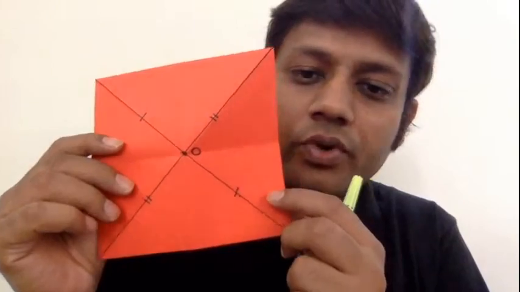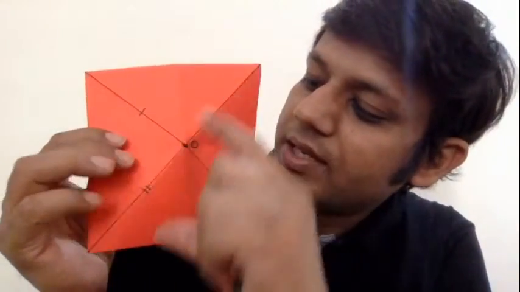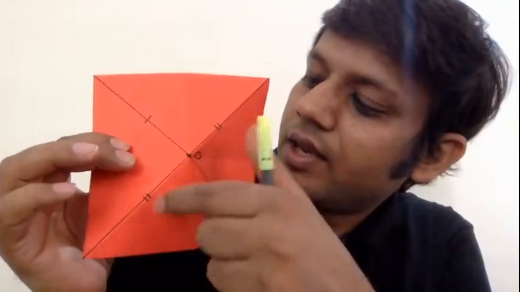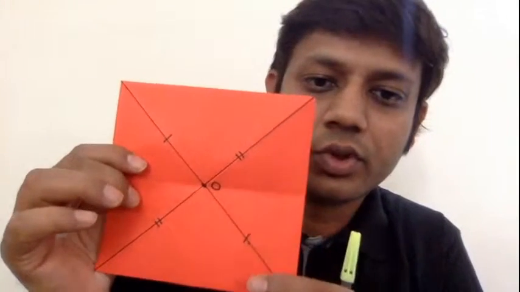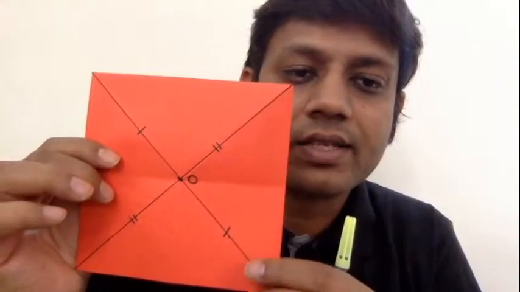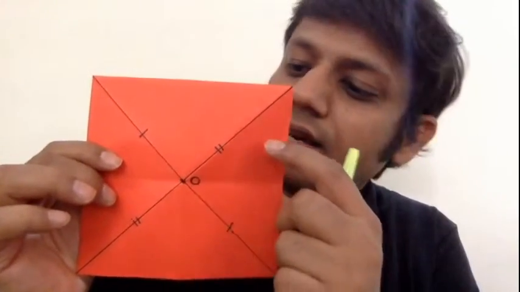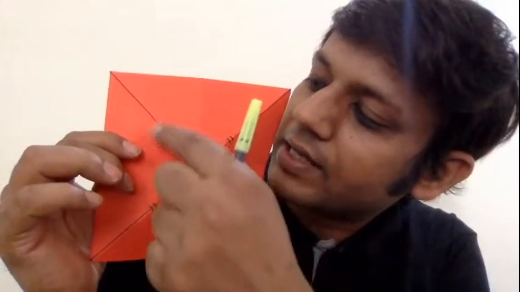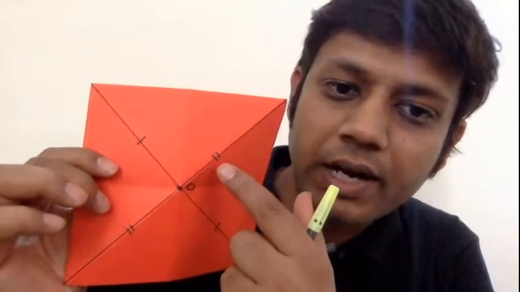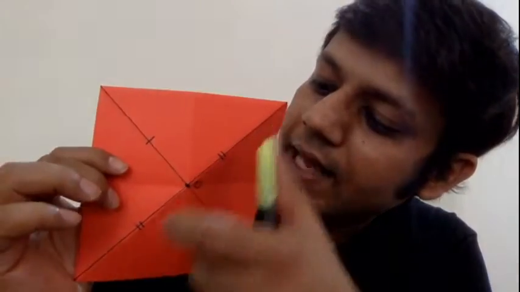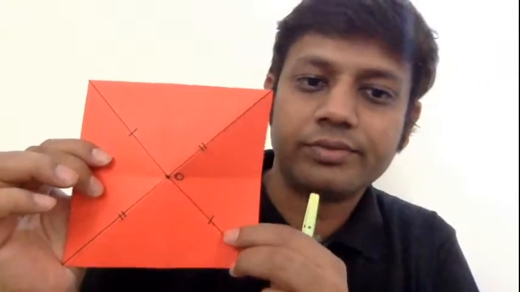Now I have to prove that this length is equal to this length, and this length is equal to this length here. I have marked them as one single cut here and a single cut here. So I want to prove these two lengths are equal, and I have used a double cut here to show that this length and this length are equal, right? Now just think about it for a moment, how will you go about doing it?